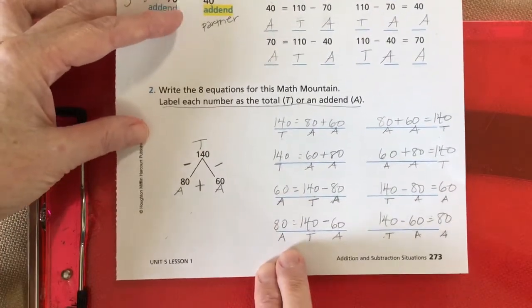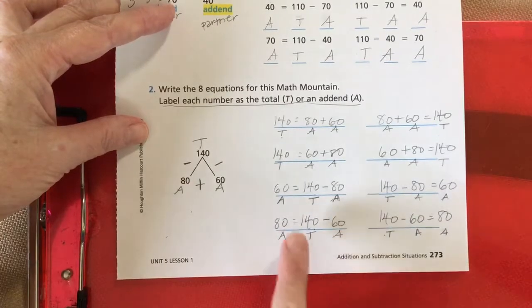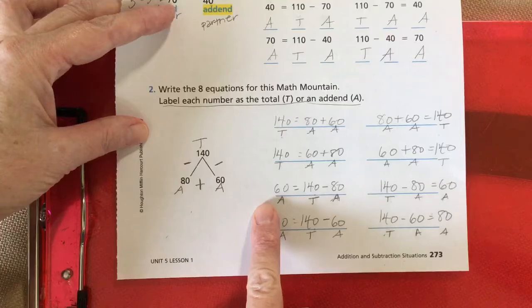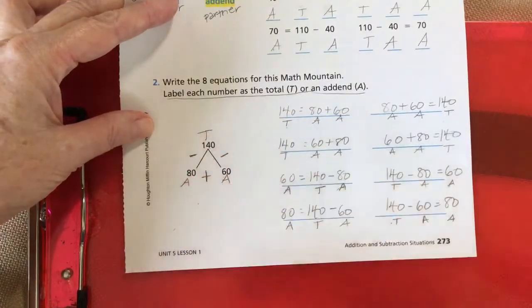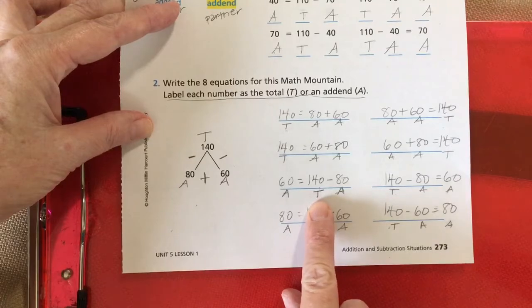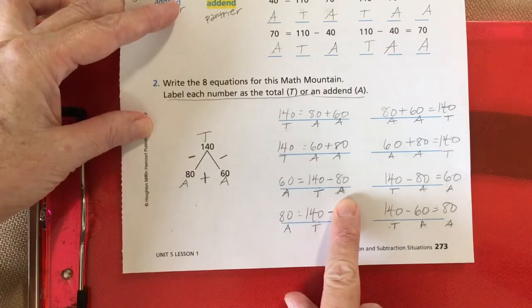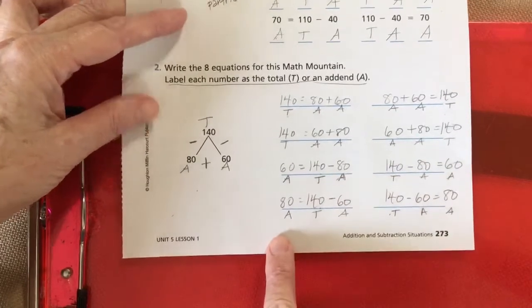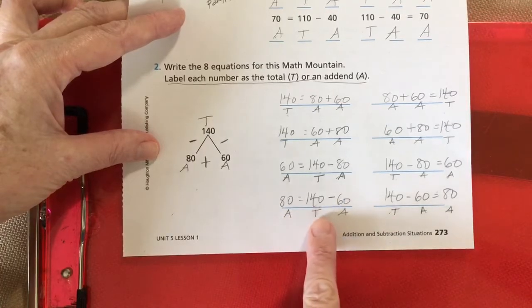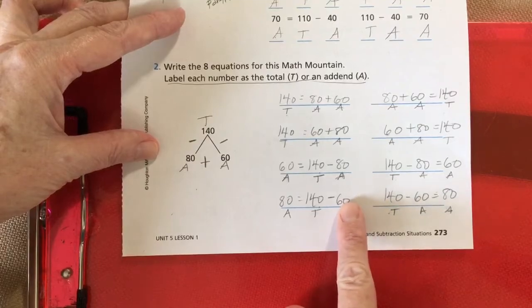Okay, now we're going to get into some answers. So to get 60, if you have these 3 numbers, to come up with an answer of 60, you would have to have your total, 140, subtracting 80. Okay, so this total subtracting this addend. Then on this one, to get 80 for a result, you would have to take the total of 140 and subtract the addend of 60.